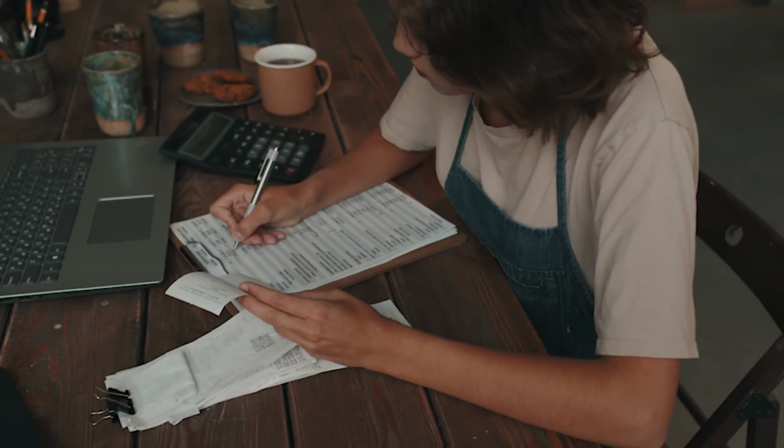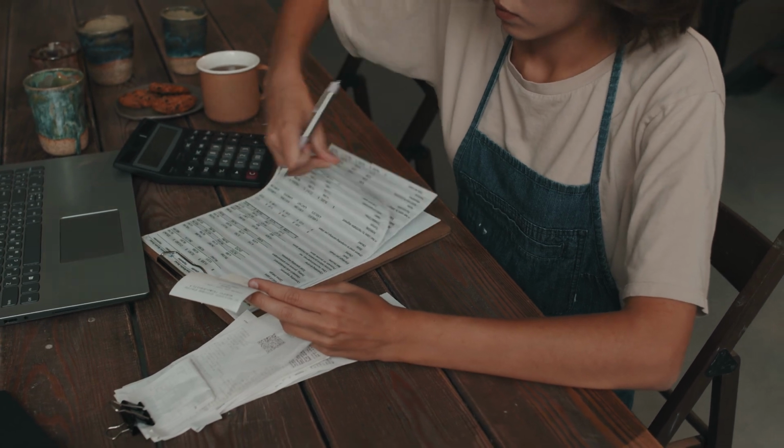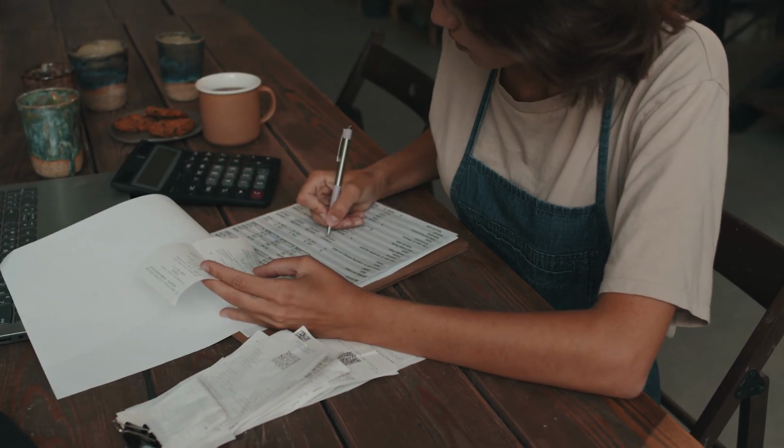When hiring a bookkeeper, consider their qualifications, experience, and cost. You can hire a bookkeeper as an employee, independent contractor, or bookkeeping service. Ensure that the bookkeeper you hire is knowledgeable about bookkeeping for small businesses and understands your business's specific needs.